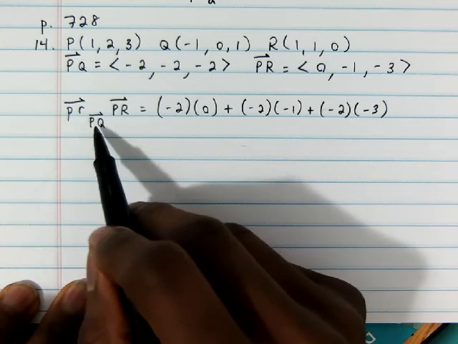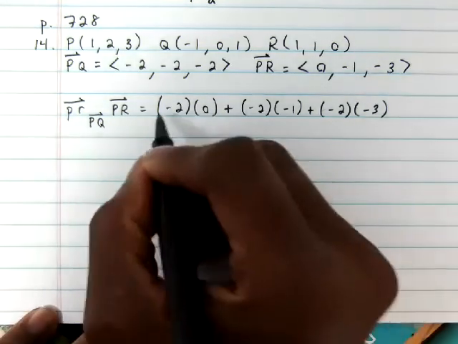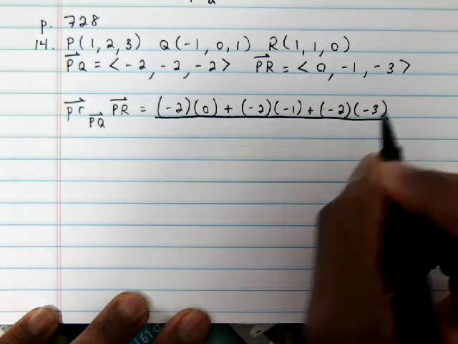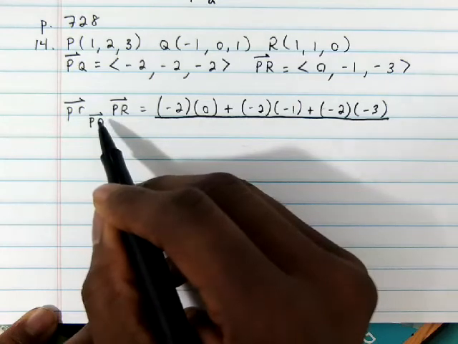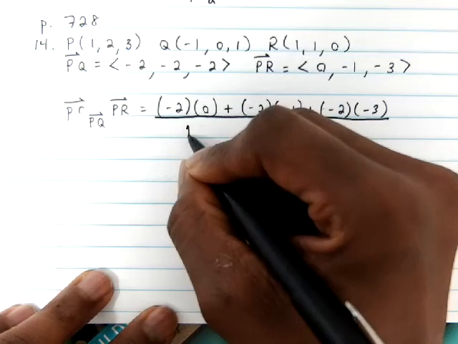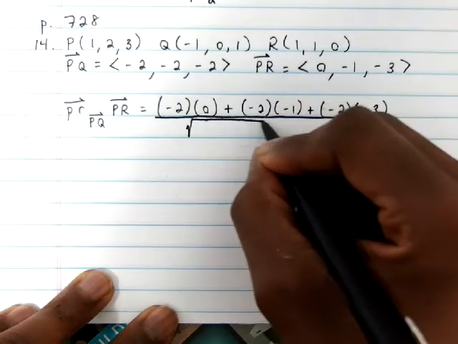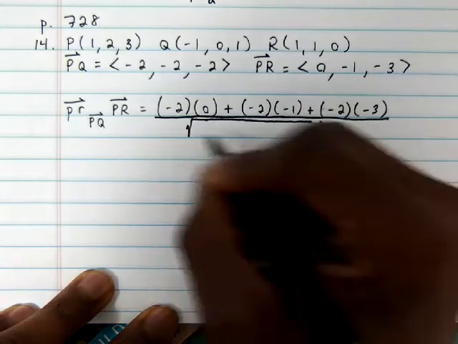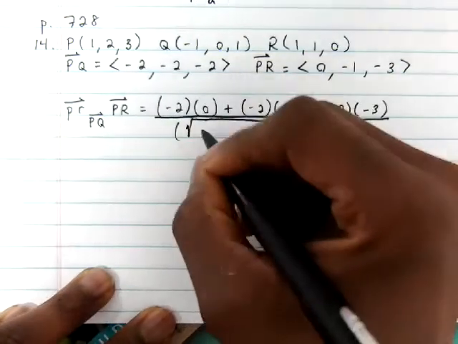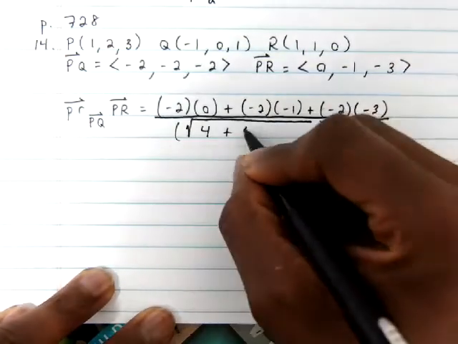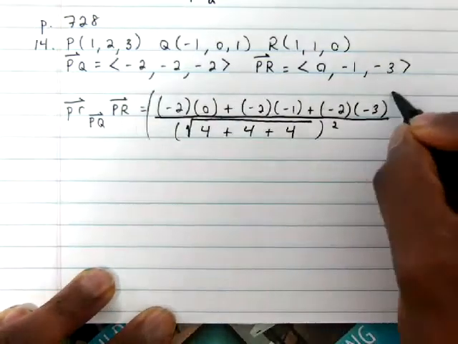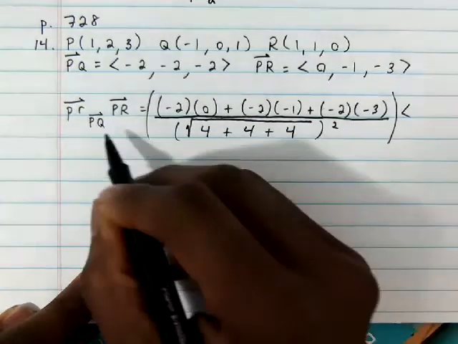You will put the vector PQ again. So then this is all over the magnitude of PQ, and then square that. The magnitude of PQ would be underneath the square root. I'll write it even though we're going to get rid of the square root, because we're going to take it and then square it. So that will be -2 squared plus -2 squared plus -2 squared. That's where we compute that magnitude. Put all this in parentheses, and then on the outside, we just put the vector PQ.